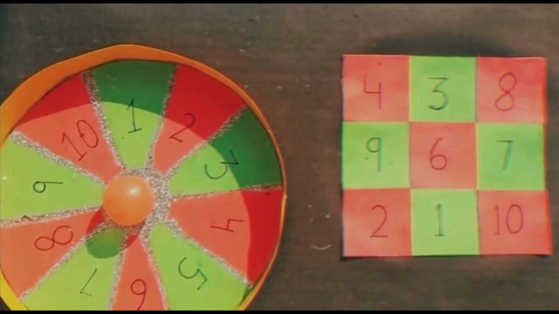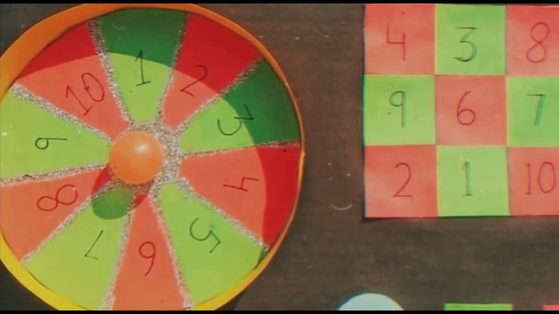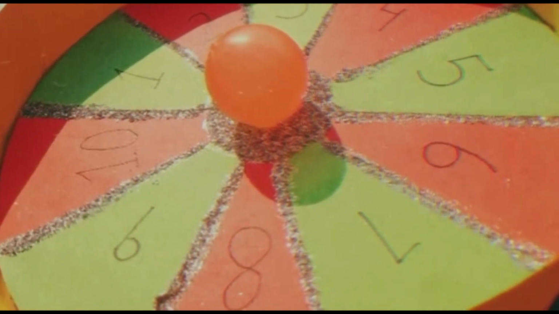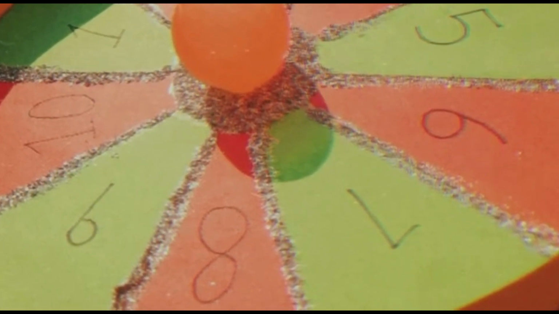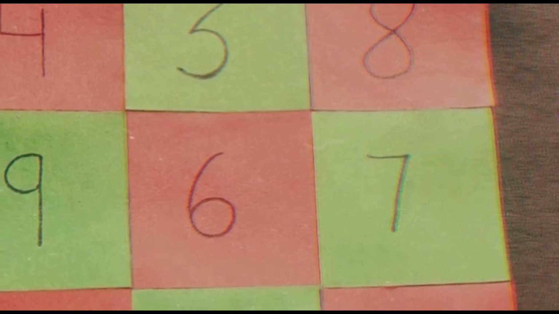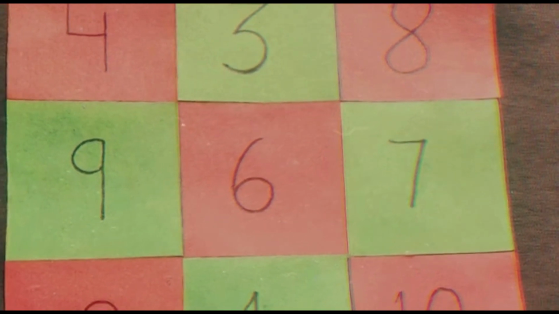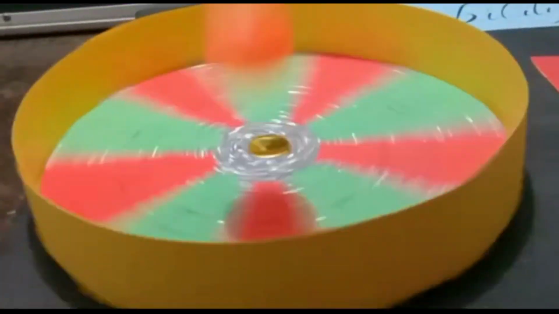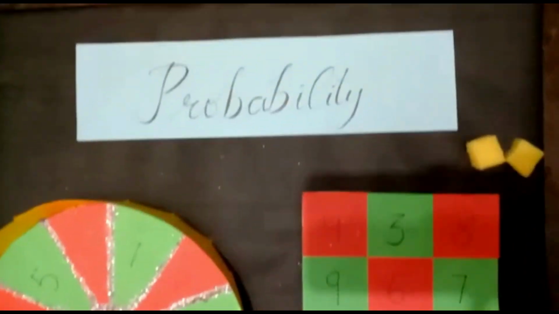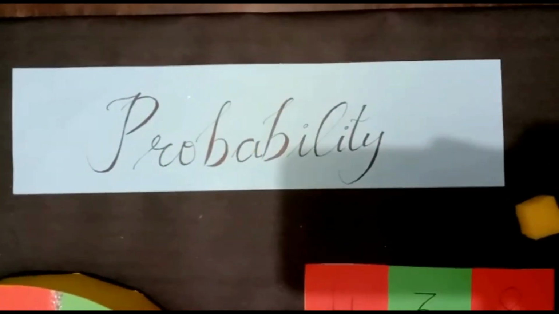First of all, I am giving the definition of probability. Probability is how likely something is to happen, and its formula is favorable outcomes upon total outcomes. So it is my model. I had made it using the property of probability.